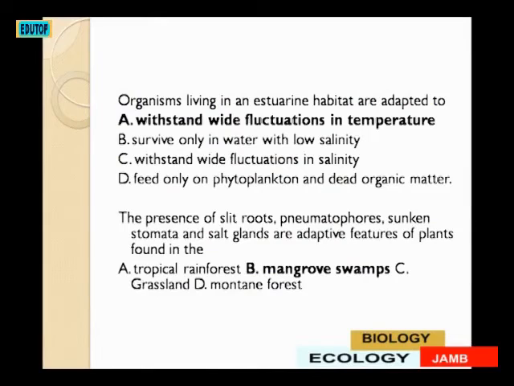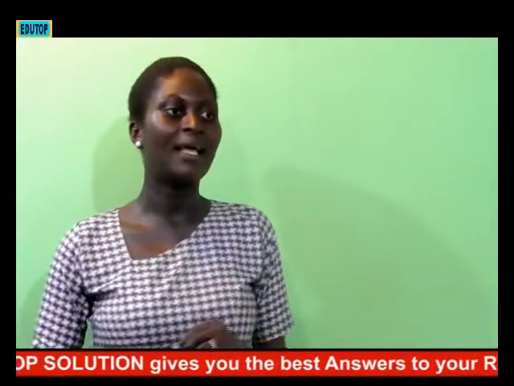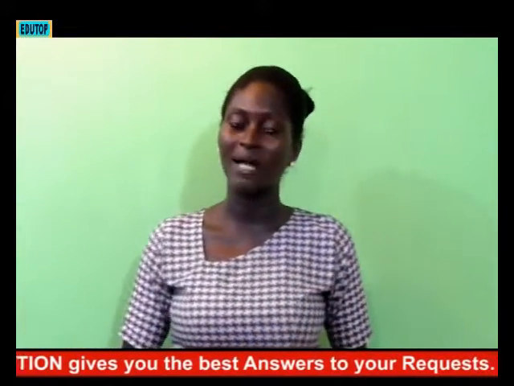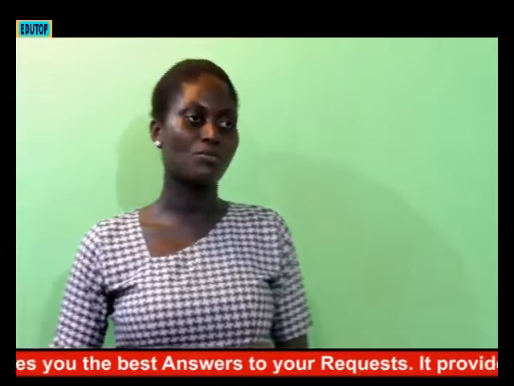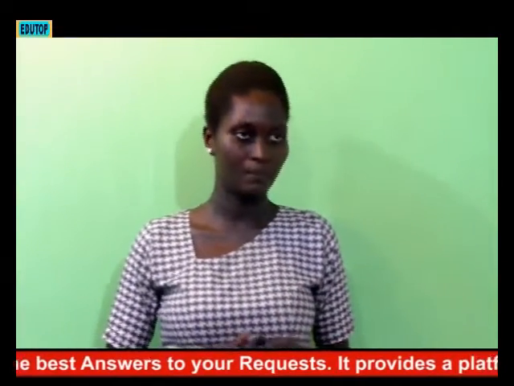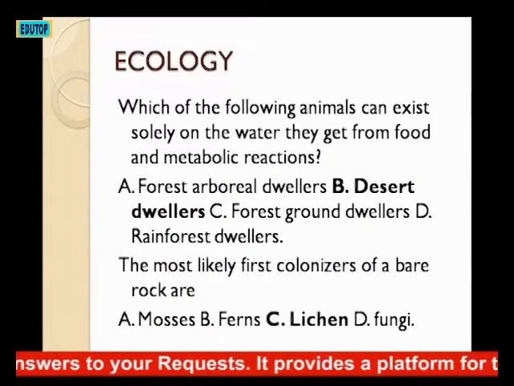The next question. The presence of silt roots, pneumatophore, sunken stomata and salt gland are A. Tropical rainforest, mangrove swamp, grassland, montane forest. Silt roots, pneumatophore, sunken stomata and salt gland are adaptive features of plants found in the mangrove swamp. That's option B.